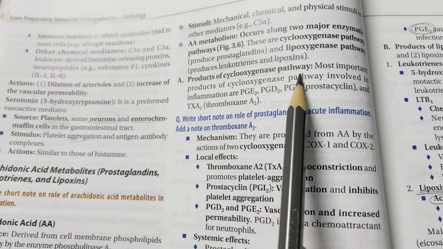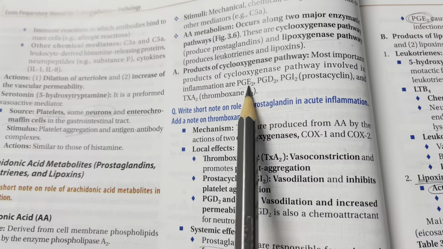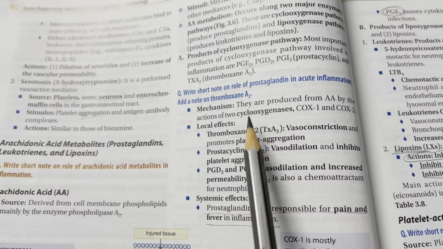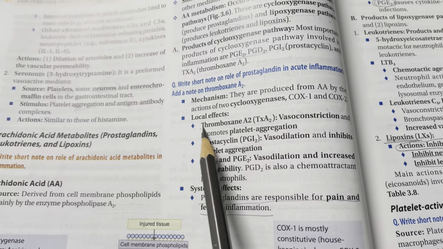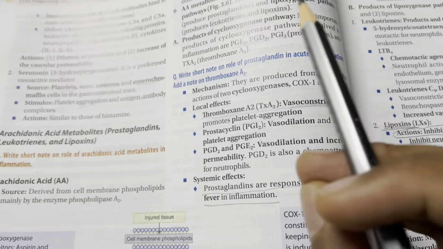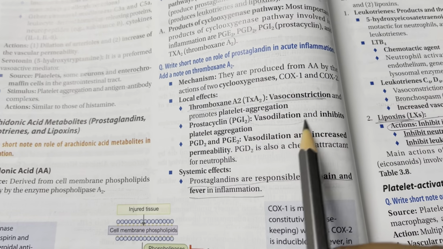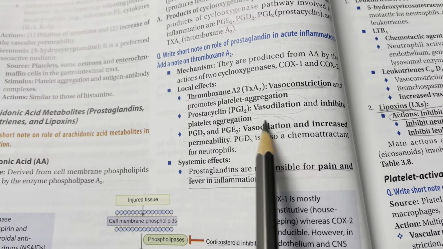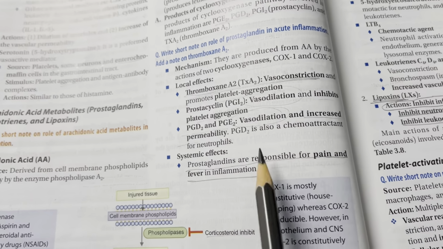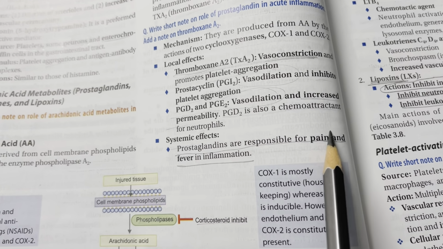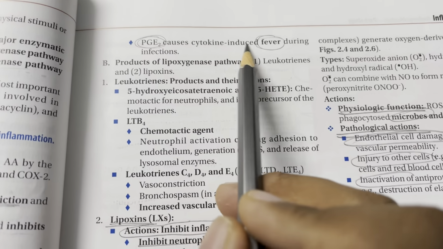The products of the cyclooxygenase pathway are prostaglandins, PGE2, PGD2, PGI2, and thromboxane A2. Local effects: thromboxane A2, you know from pharmacology, produces vasoconstriction and promotes platelet aggregation. PGI2 is the exact opposite, so vasodilation and it inhibits platelet aggregation. PGD2 and PGE2 cause vasodilation and increased permeability. PGD2 also attracts neutrophils. Systemic effects: prostaglandins are responsible for pain and fever, and PGE2 causes cytokine-induced fever.